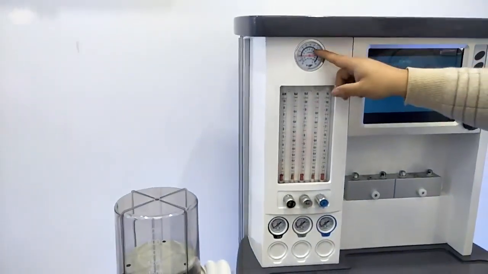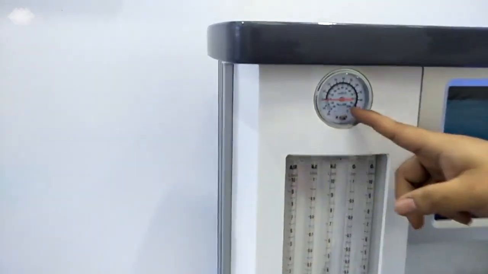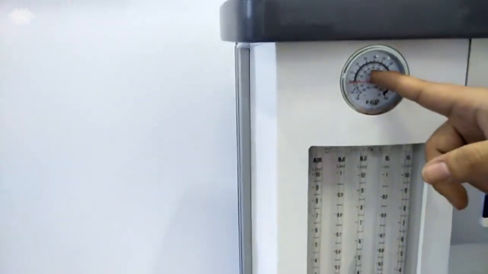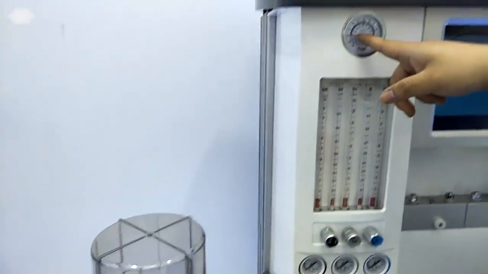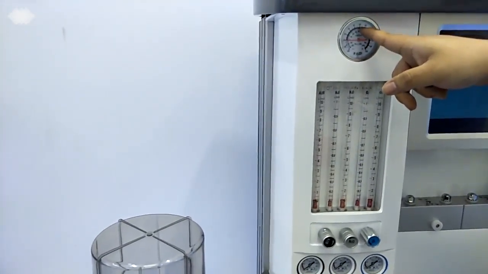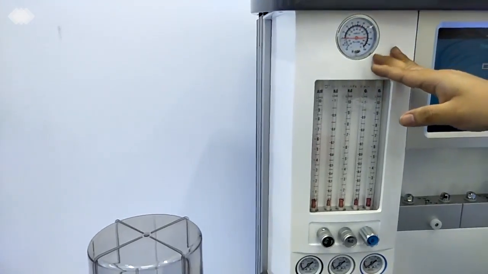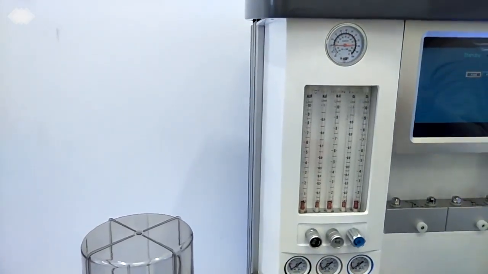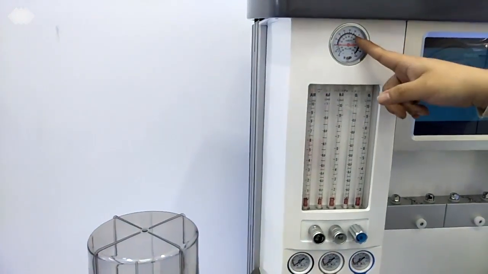And here we have a main gauge. This gauge is for checking the inlet pressure. Usually, if you get the inlet pressure inside, such as if it points at 30, and then you do nothing, and after 1 hour or 2 hours it never goes down, it means the machine is without any leakage. So this is the main gauge.